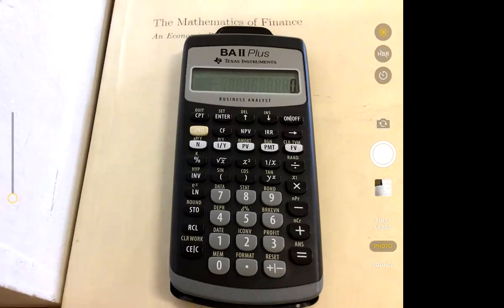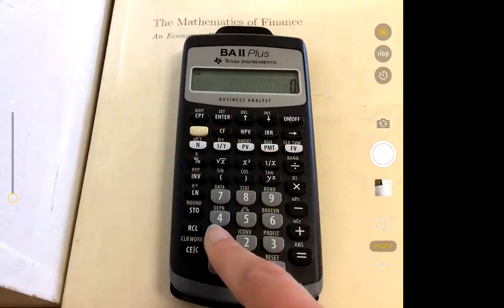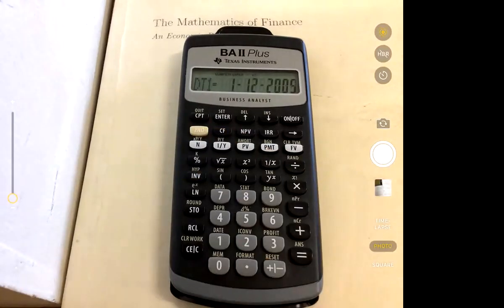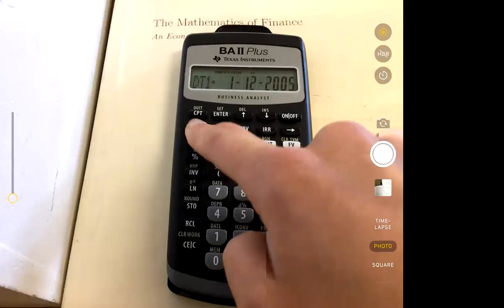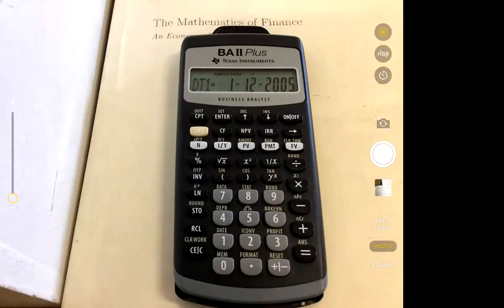So you're going to go second, date, which is the 1 button.